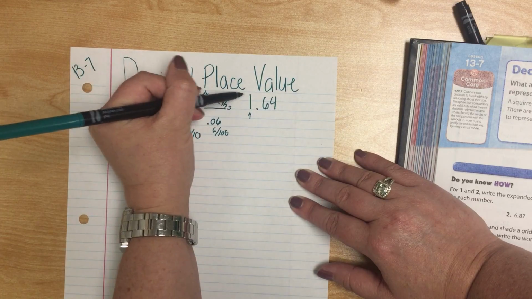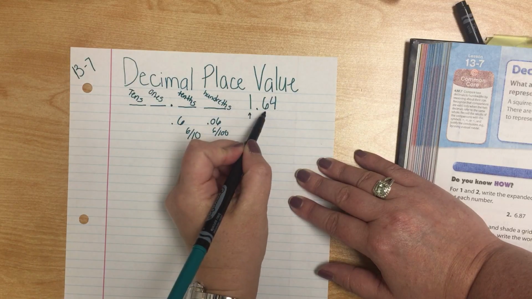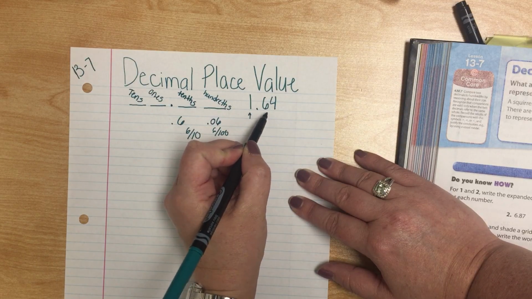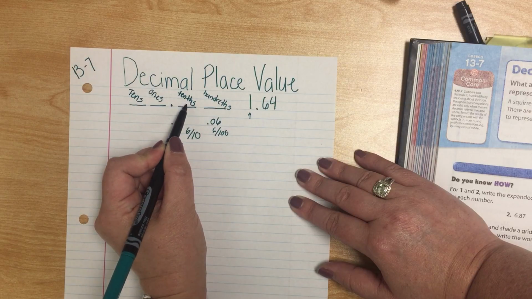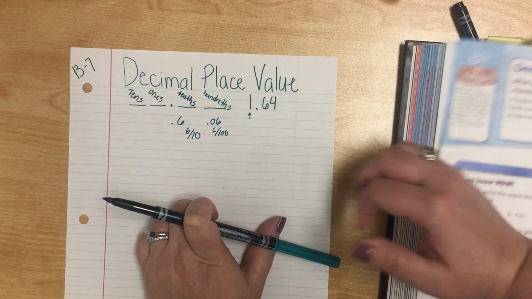If it were like 21, the 2 would be the tens place, but there's only one number here. So the 1 is in the ones place. The 6 is the tenths place, and the 4 is the hundredths place.